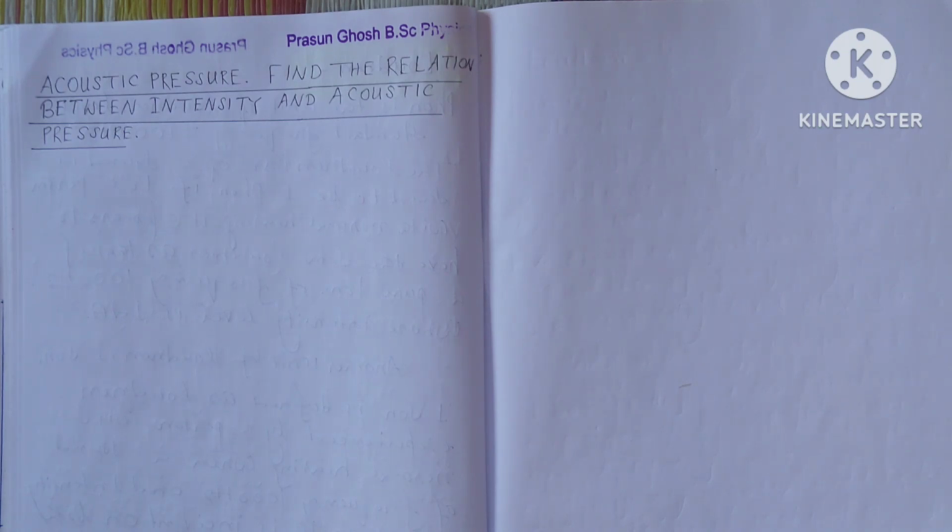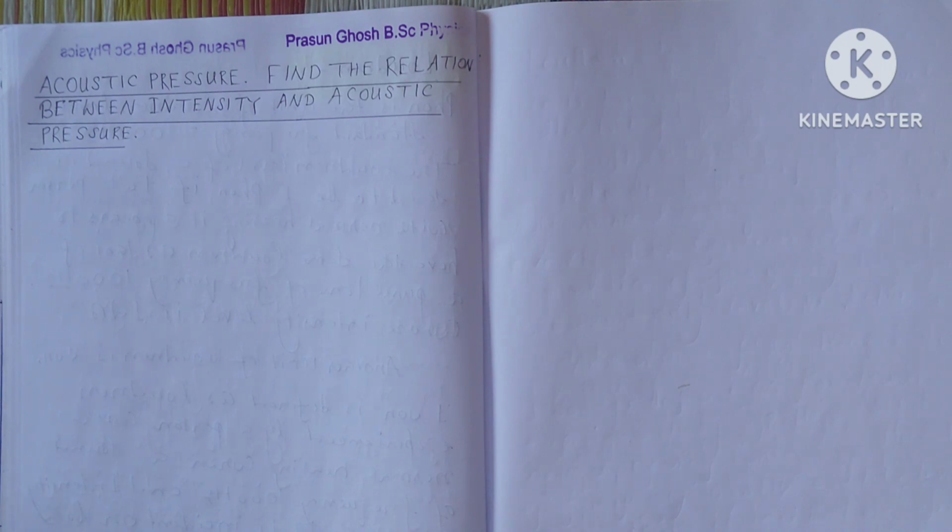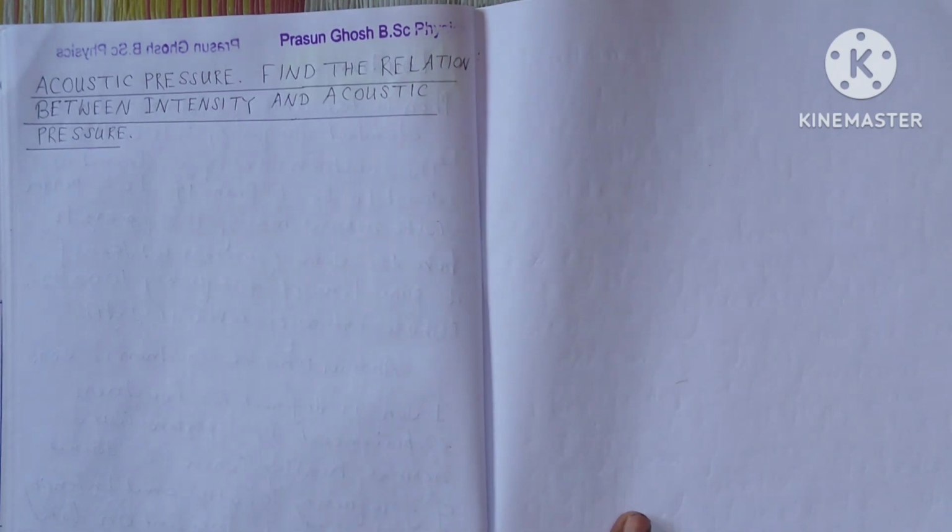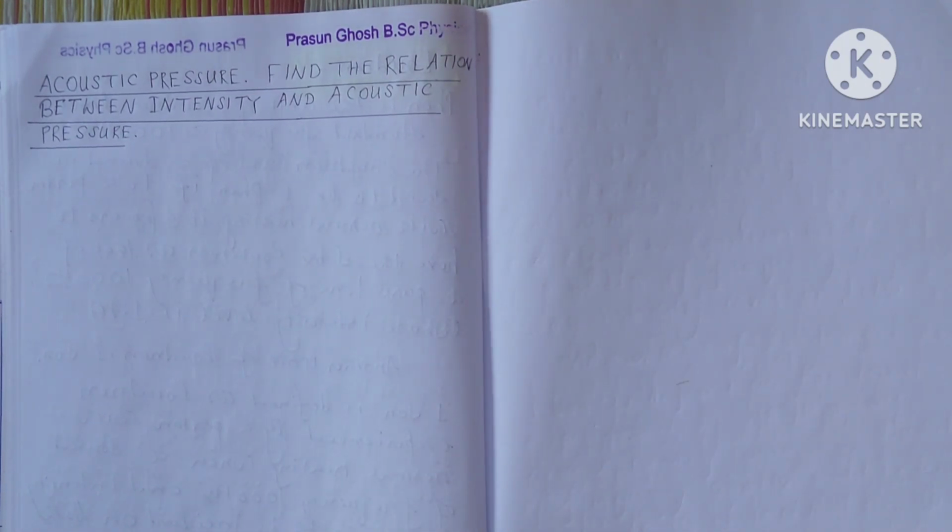When a sound wave passes through a medium, some layers are compressed and other layers are elongated. Pressure in the compressed layers is higher than the normal pressure, and the elongated layers have lower pressure than the normal pressure. This difference of pressure is known as the excess pressure. So first we have to note down the definition of excess pressure.